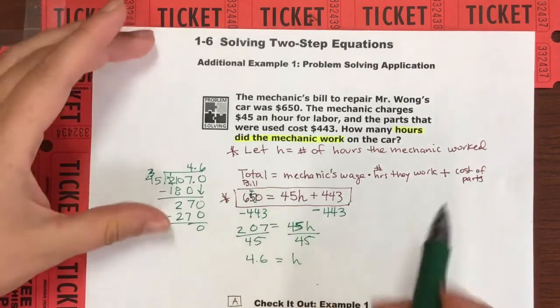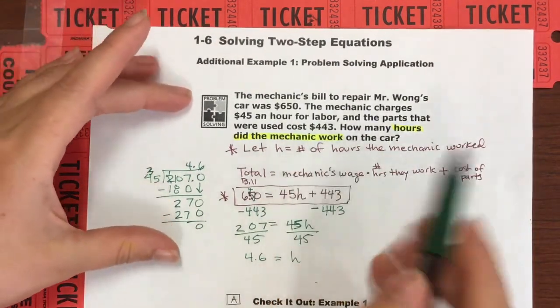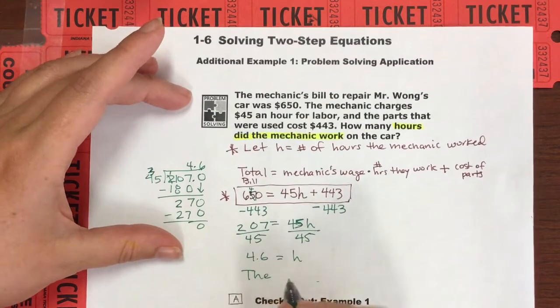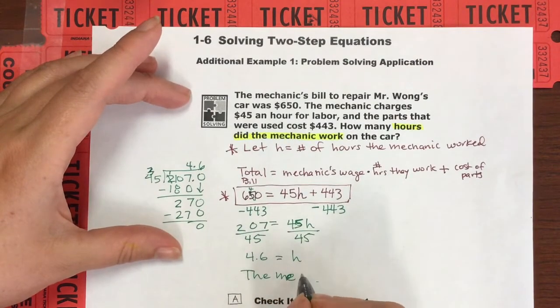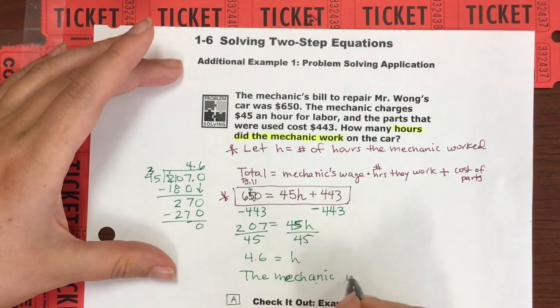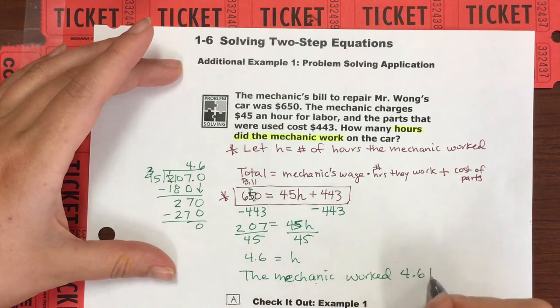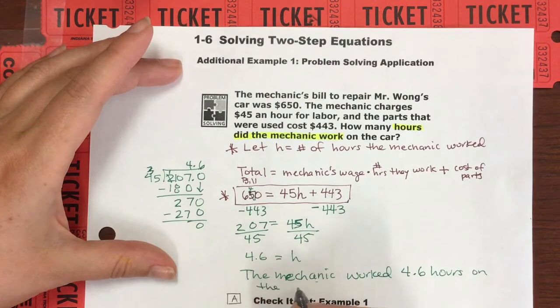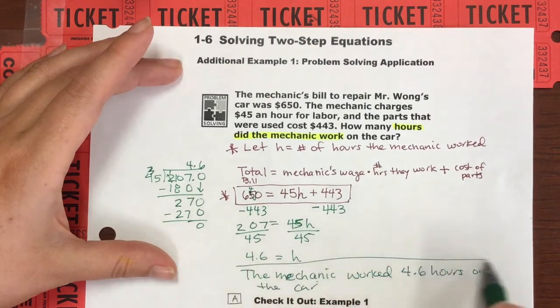4.6. So we want to go ahead and answer, how many hours did the mechanic work on the car? We want to say the mechanic worked 4.6 hours on the car. And that is our final answer.